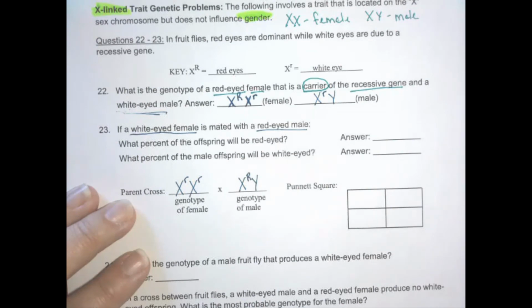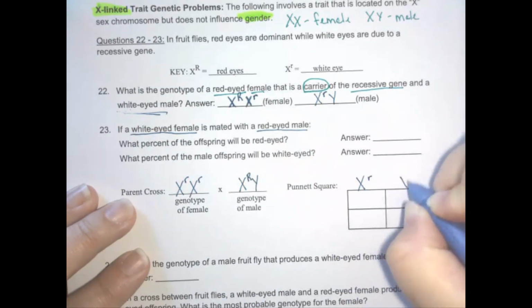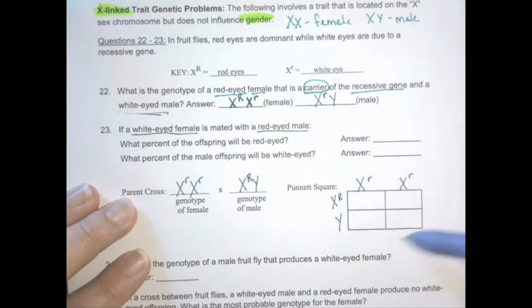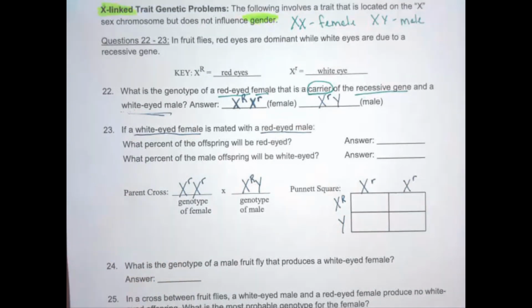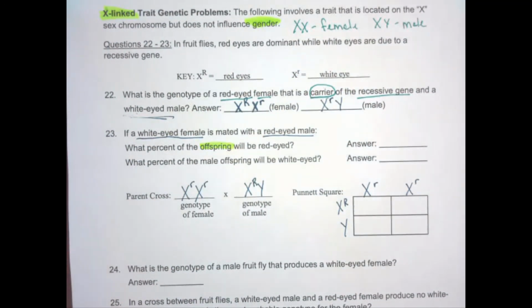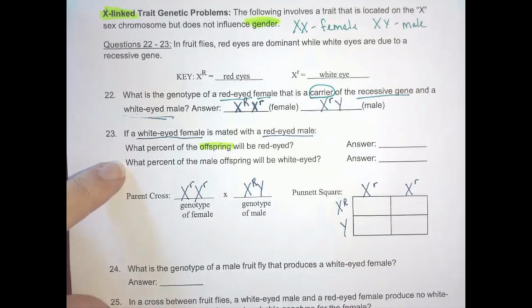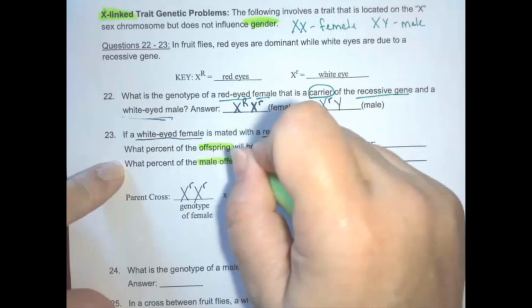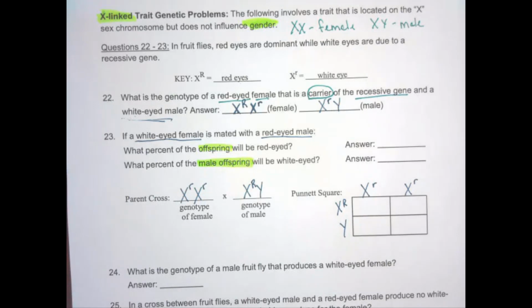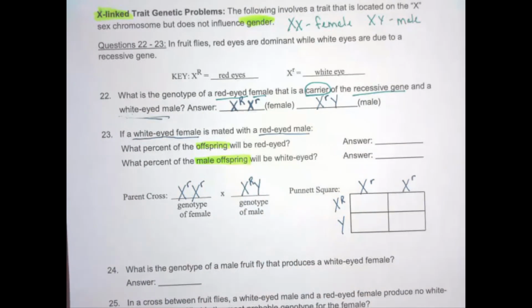Okay, so now setting up the Punnett square, I'm going to put the female on top. I'm going to put the male down the side, and I want you to fill out the Punnett square. Now guys, on these questions, be careful. This first one asks you what percent of the offspring. That means it doesn't matter if it's a boy or girl, but how many of them are red-eyed? The second question says what percent of the male offspring. So you have to look at only the X and the Y's. Okay, so pay attention to that, and pay attention to that on 24 and 25 as well, because this whole page is X-linked traits. So make sure that you pay attention to that.